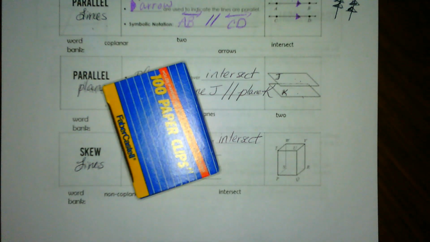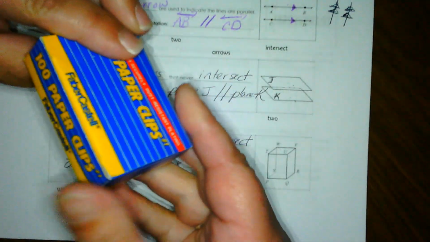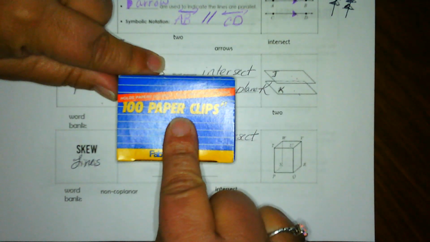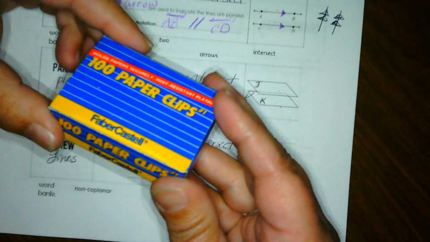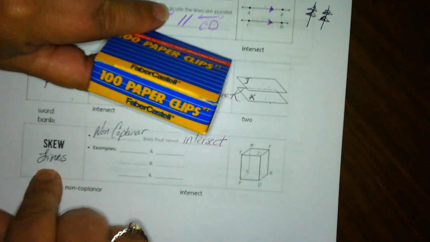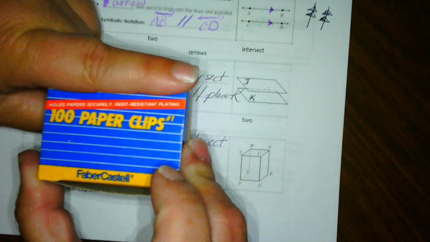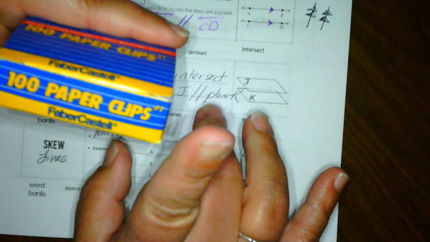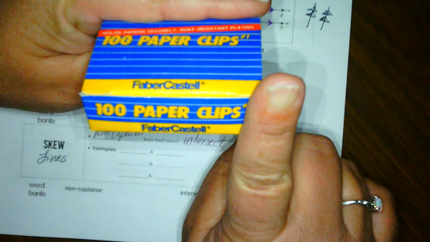Okay, so what I have here is a paperclip box. And it has a top, and of course it has a bottom, and then it has 4 sides. They're all a little different, except the 2 ends are the same. Anyway, if I look at this paperclip box and I talk about something being skew, I could talk about this back top edge of this box and this front up and down corner of the box.